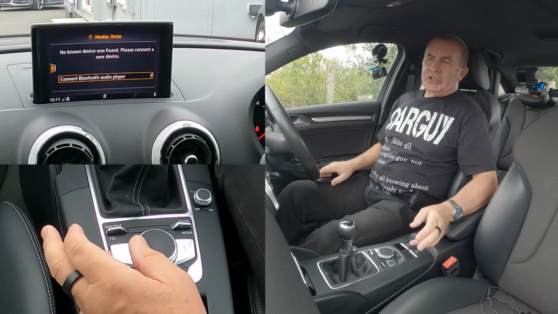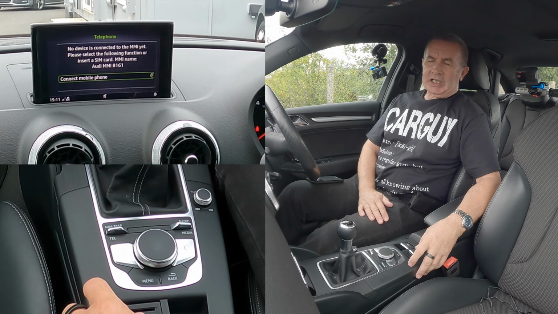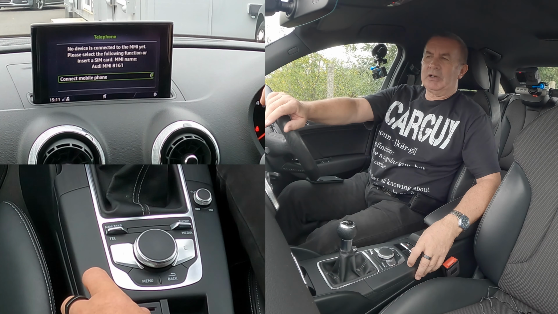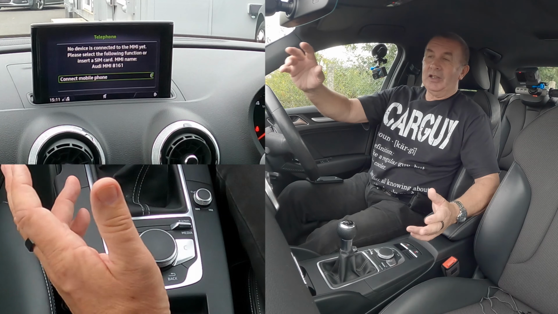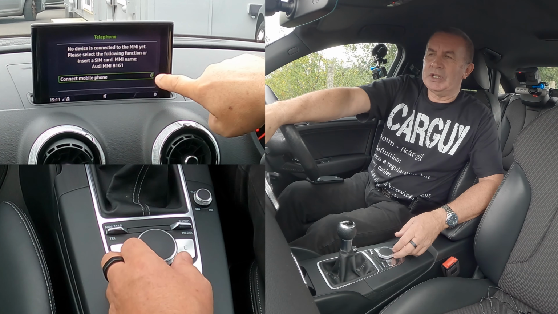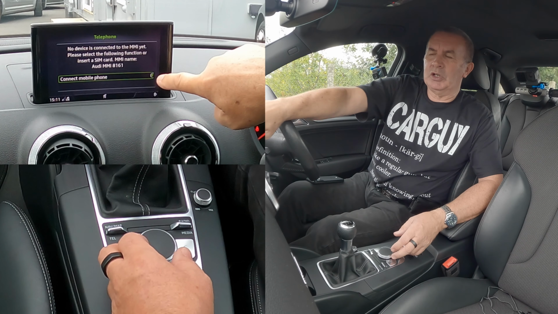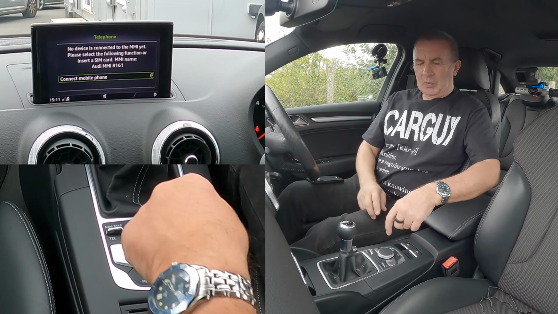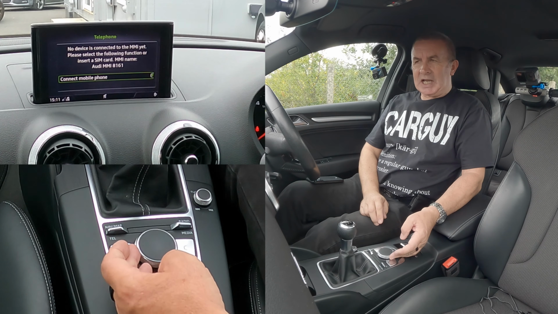Now we go over to the system. Whatever screen it's on here, we need to select telephone. So onto telephone. You see there it says connect mobile phone. I don't want to connect it, but that's what you need to select. You'll see here there's a plus at that side. Connect mobile phone and a plus. So what we do, we don't press on it, we click sideways.